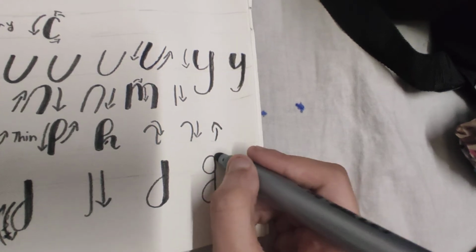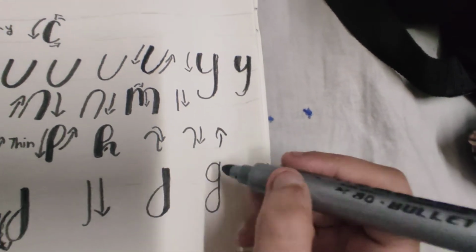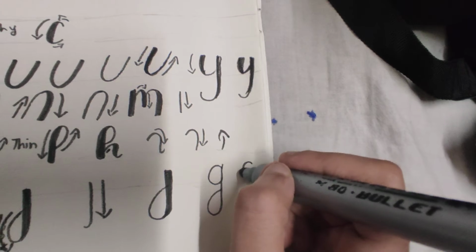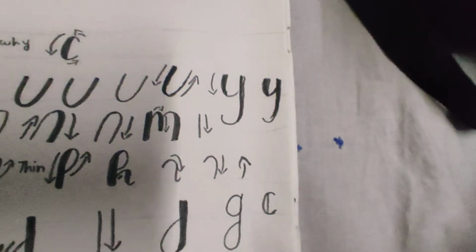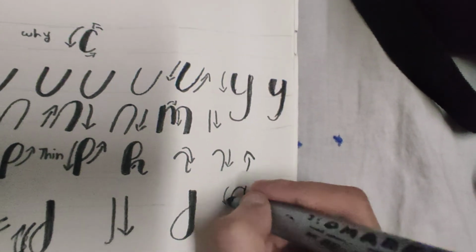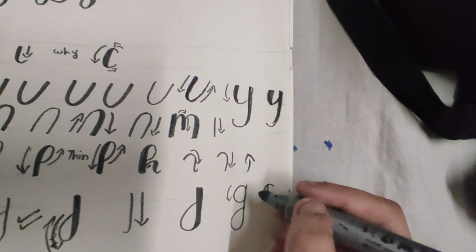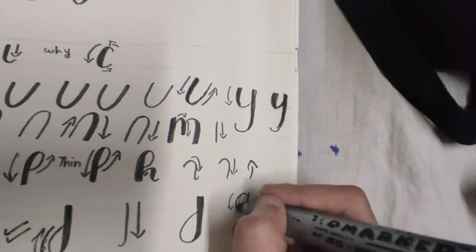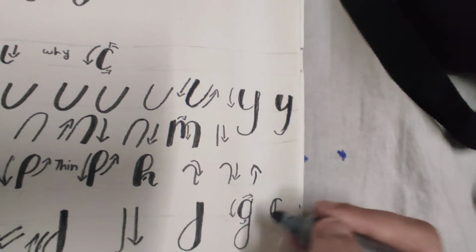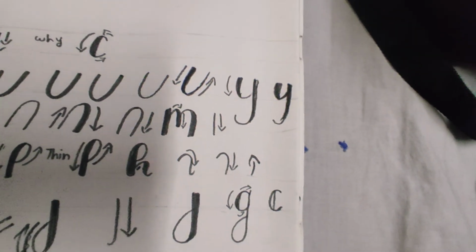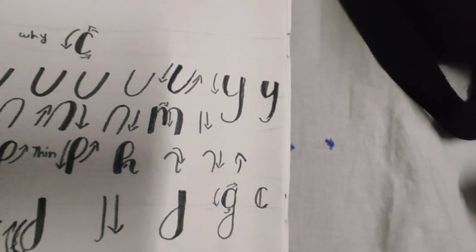So this is how we make letter G. Now when you are making letter G, first you will make this part thick. Why? Because only this part is going from up to down. So you'll make this part thick but not this part. And this part will remain thin because those both are going from down to up.